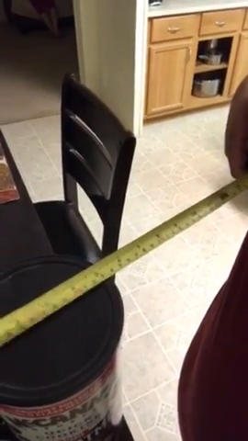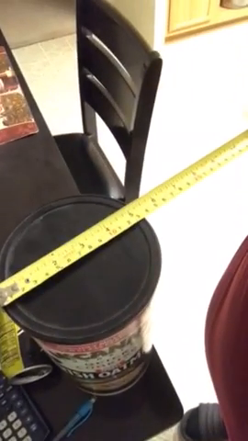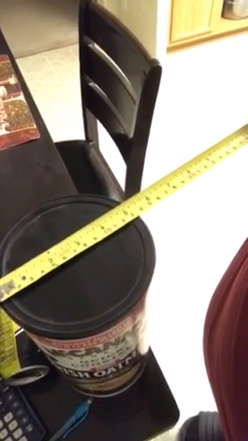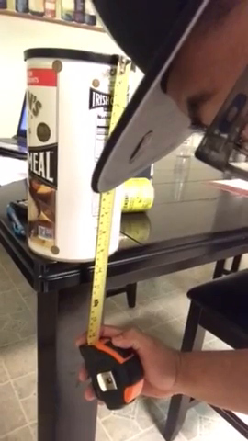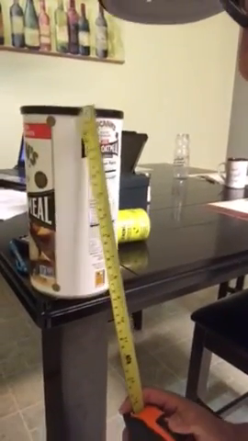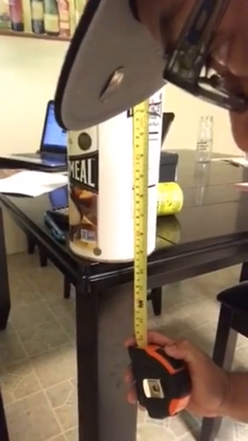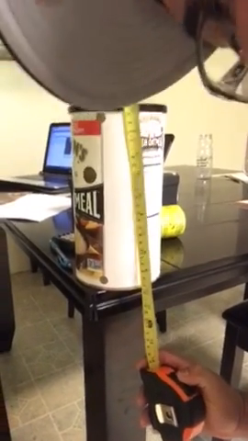And then I did the cylinder, which is this oatmeal can right here. And so I measured the cap first. Which is 5 1/4. The diameter of the cap is 5 1/4. The height of the can is 9 1/2.